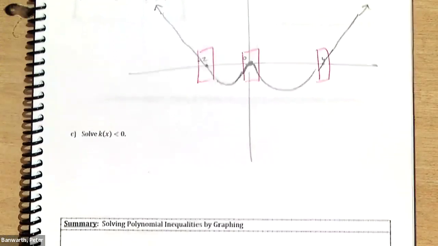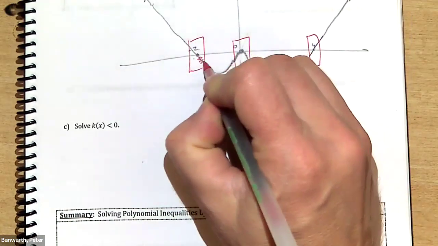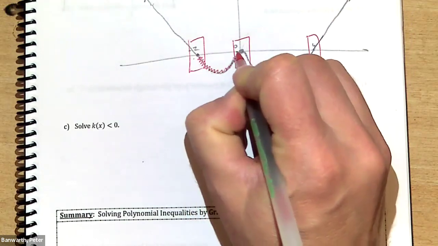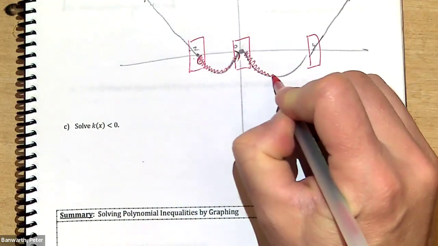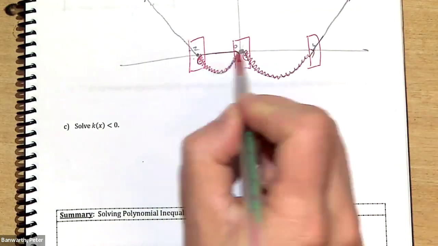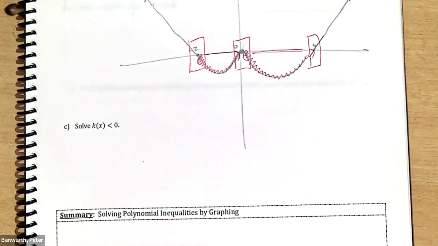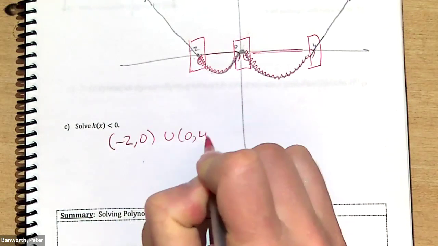Once you have a good enough graph, it's pretty easy to solve a polynomial inequality by graphing. The way I like to do it is I like to just color in on the graph where it matches, so it's this part here. And I'll put little parentheses to remind myself. Right, so that's where it is, and that corresponds to those two sections right there. -2 up to 0 and 0 up to 4.